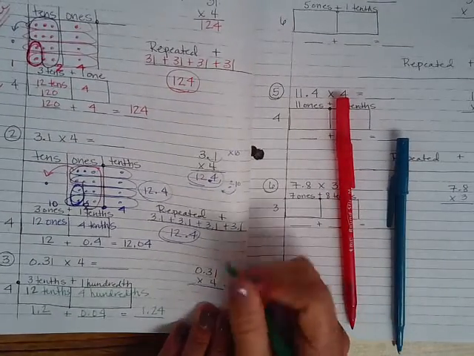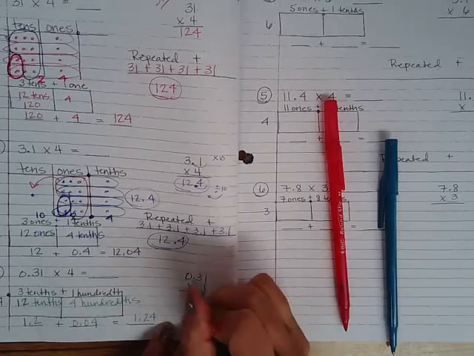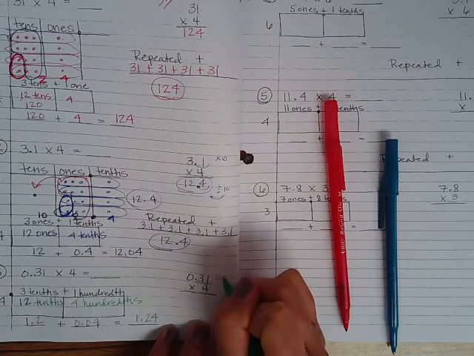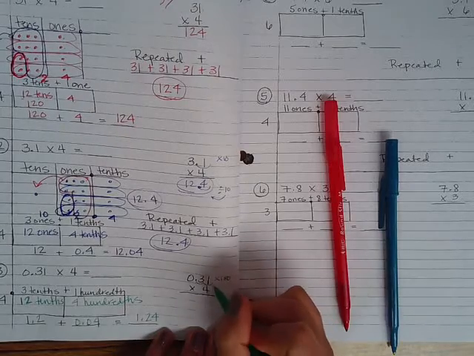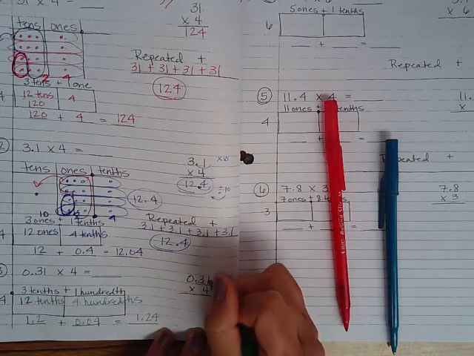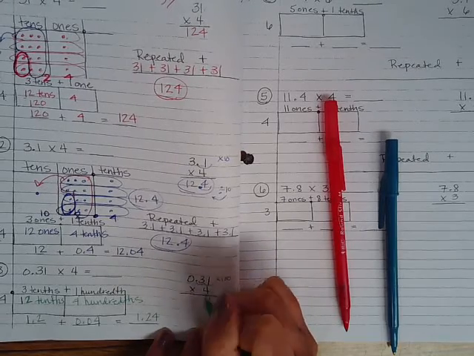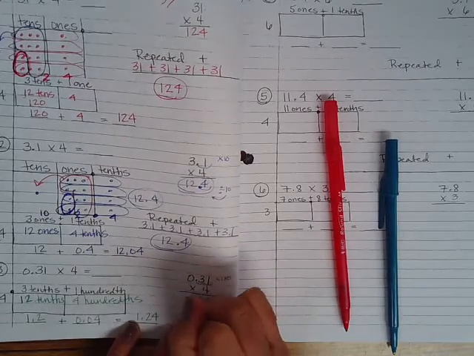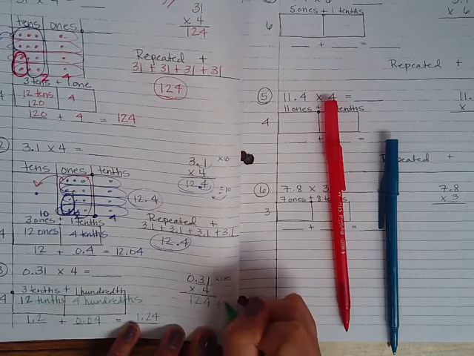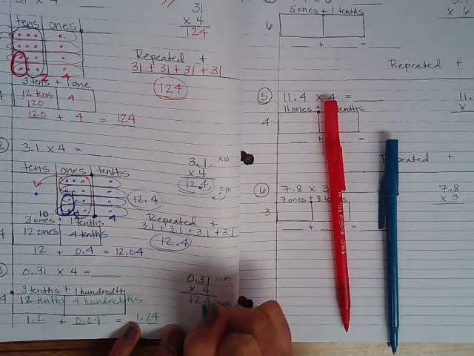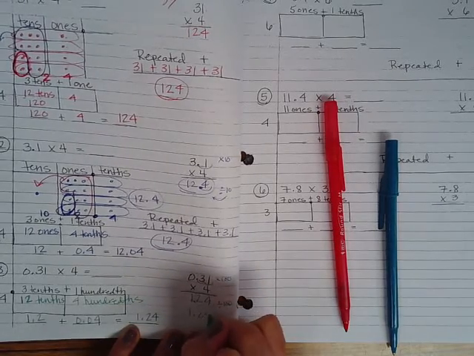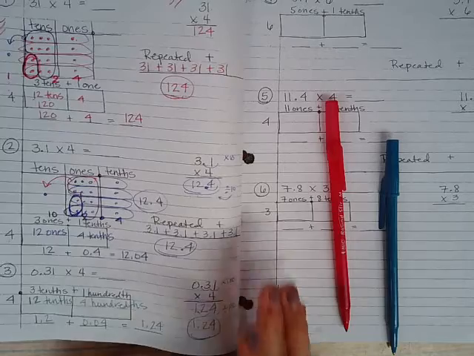Let's come on over here. Let's use our standard algorithm. Let's multiply by 100 and get rid of that decimal. Then down here, we're going to divide back. So 1 times 4 is 4. 4 times 3 is 12. Now we have to divide by 100, which means we're bringing our decimal back. So we end up with 1.24.